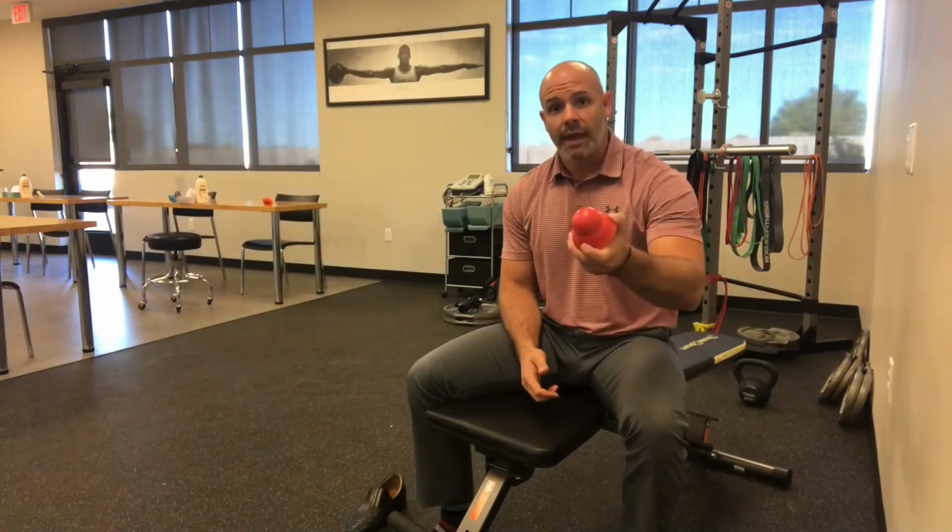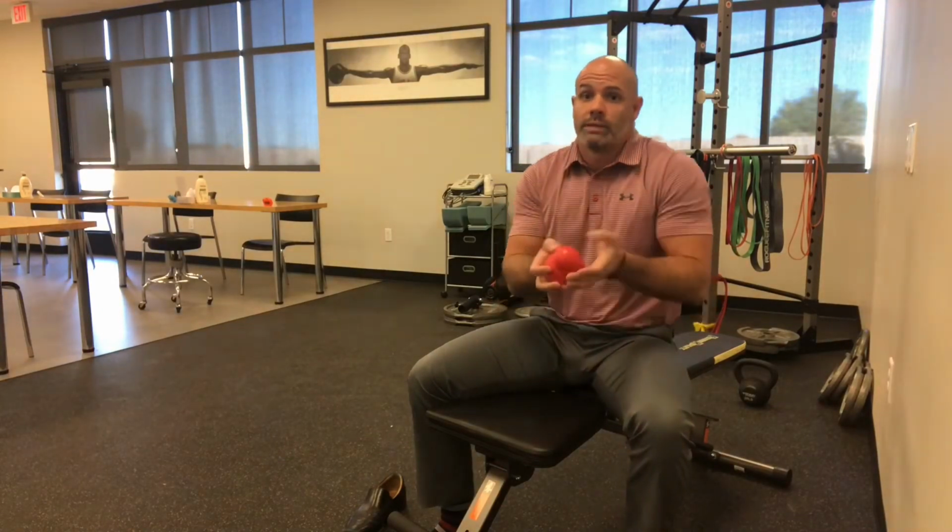So get yourself an AcuMobility ball. They do, in my opinion, work the best for this particular technique.